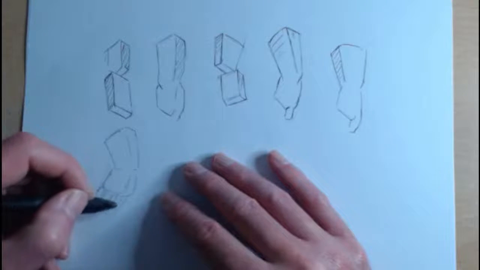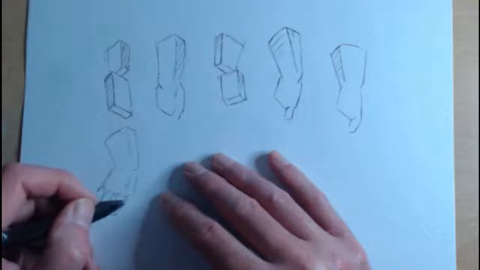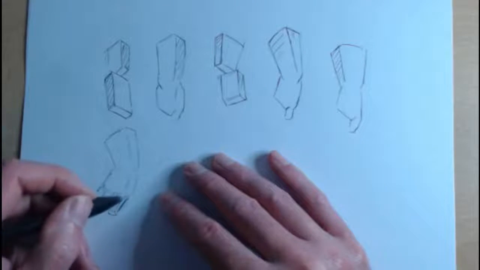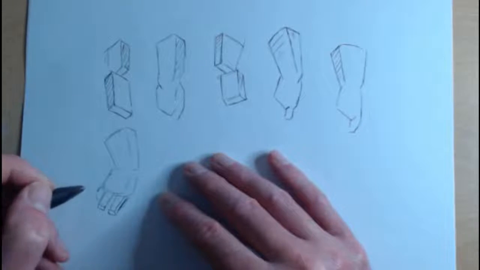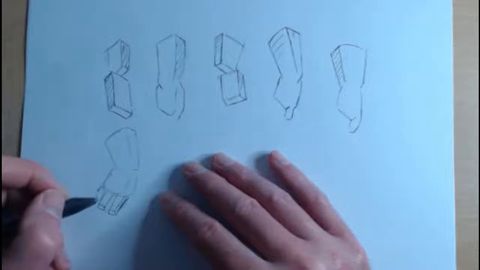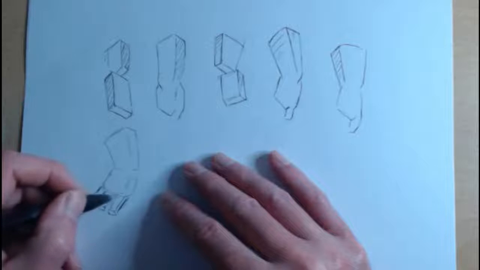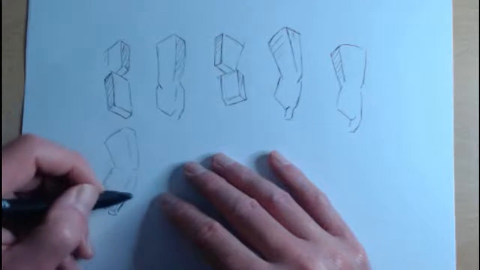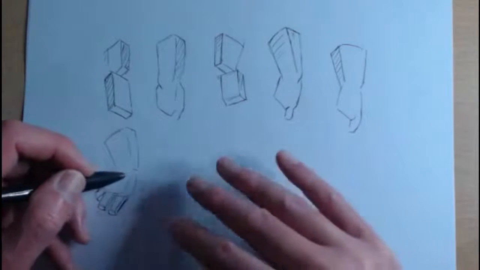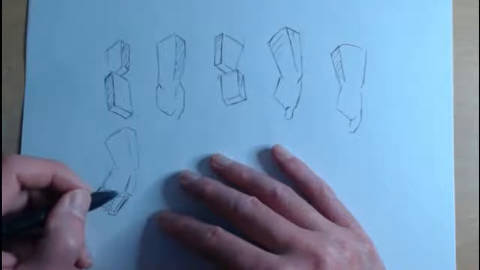So really it is an interpretation. I see it's quite difficult to see because actually this perspective might be off. Something I've got to work on. On the to-do list.